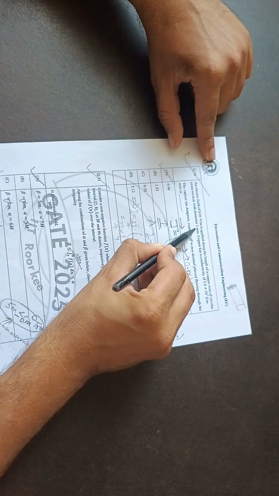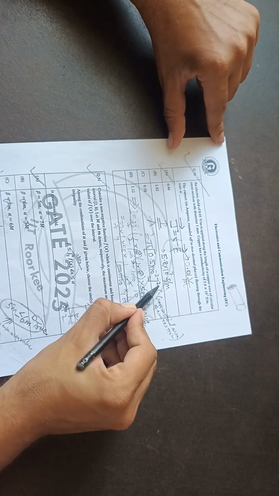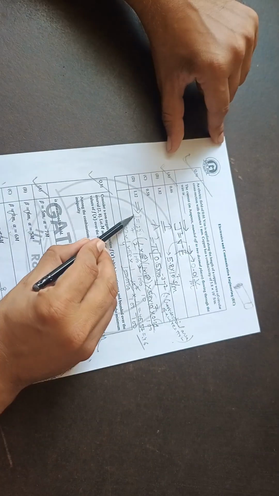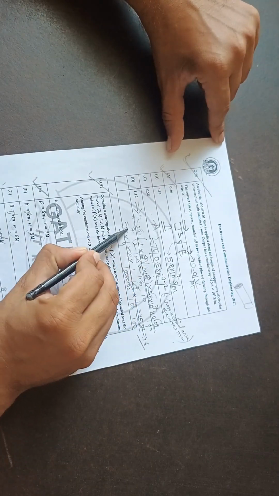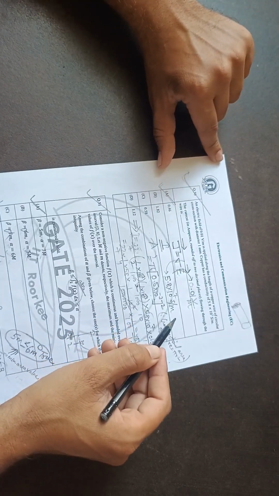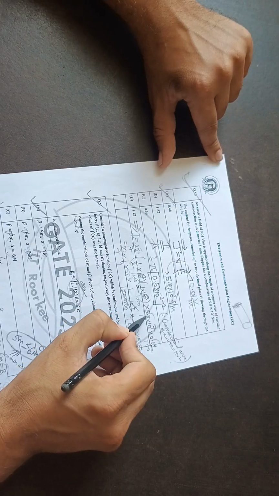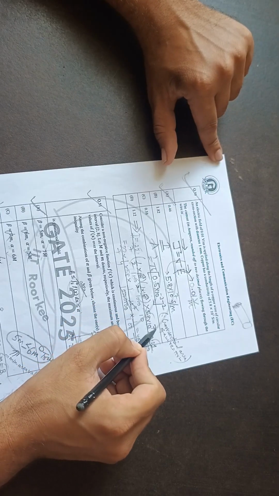The diameter is 1 mm, so the radius is 0.5 mm, which is 0.5 times 10 raised to power minus 3, squared. So current will be 22/7 into half into 1/1000, then again half into 1/1000, into 5.8 into 10 raised to power 7.